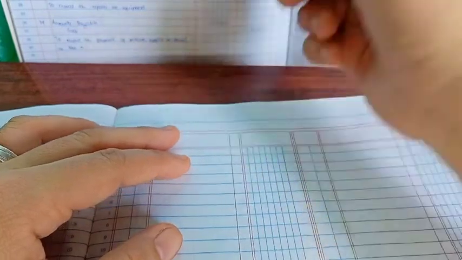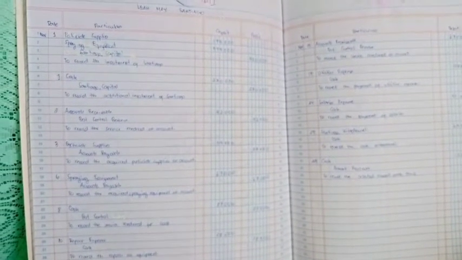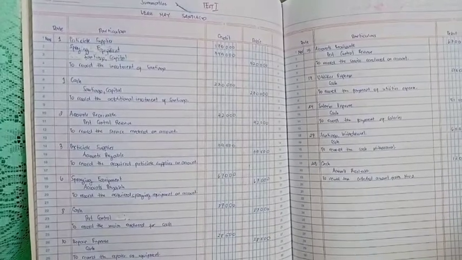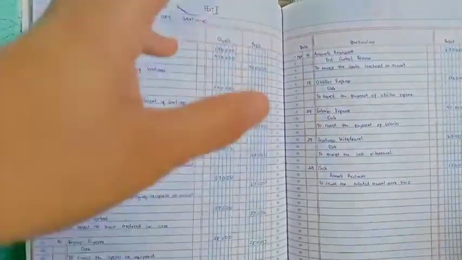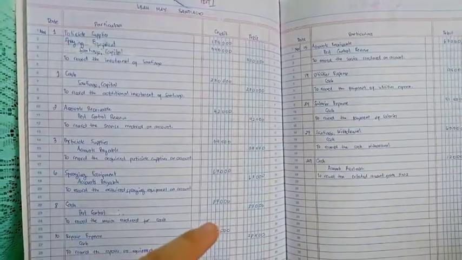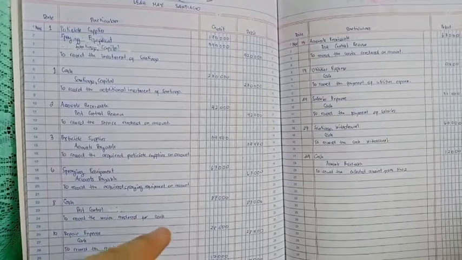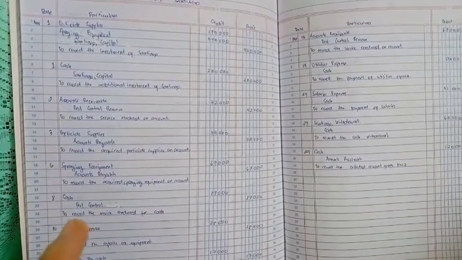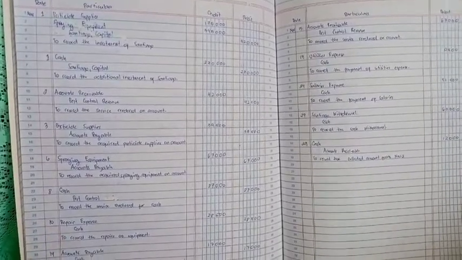So, for this discussion, we will be using the Leia May Santiago journal entry. So, I've already prepared the journal entries of the Leia Santiago. Ito yung gagamitin natin para makagawa tayo ng isang general ledger.